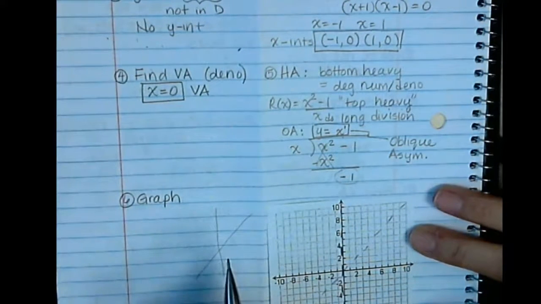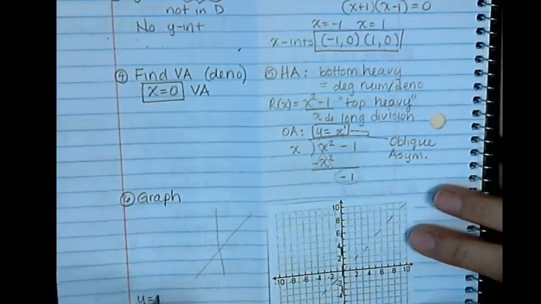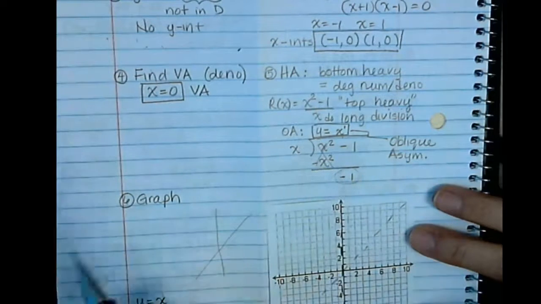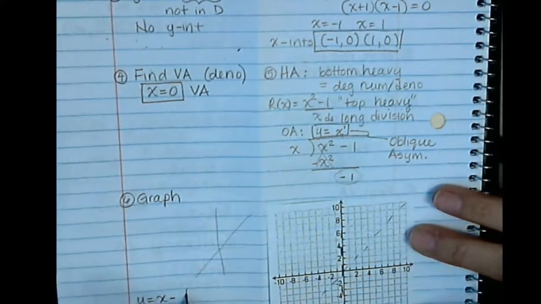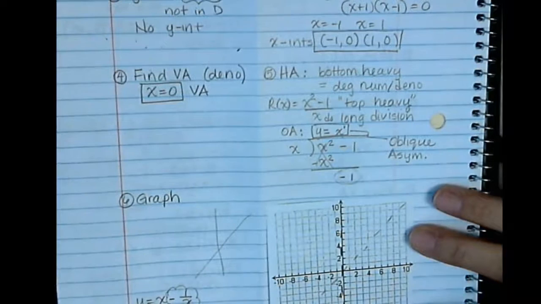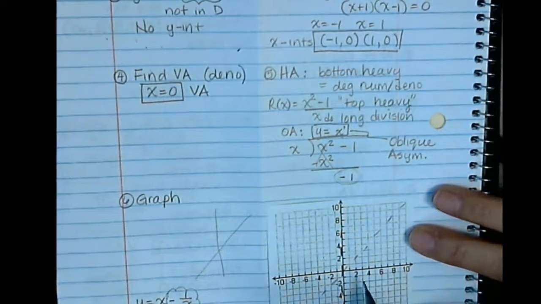Well, if we were to take a look at our solution from long division, we found y is equal to x up here, and then we have our remainder. Our remainder is negative 1 over x, and this is a parent function. But because our horizontal asymptote is not horizontal but diagonal, we're going to have one of them over here on this side and one on that side.